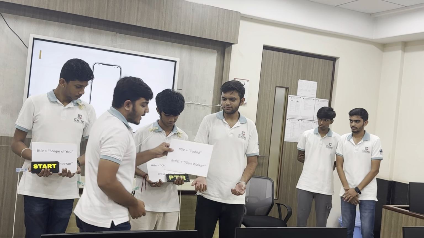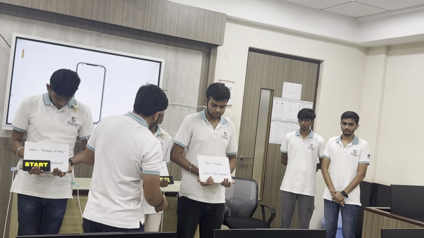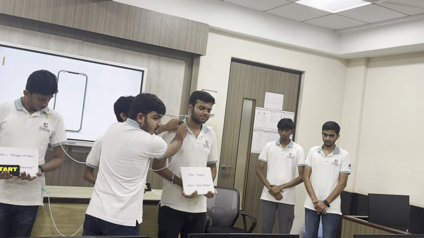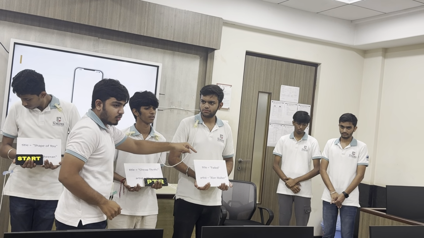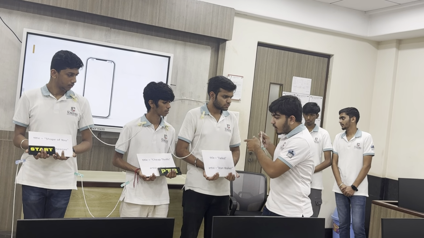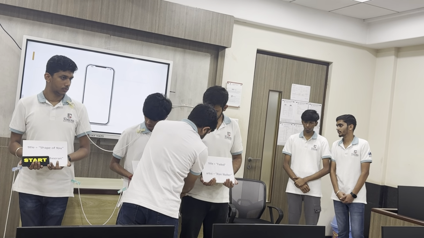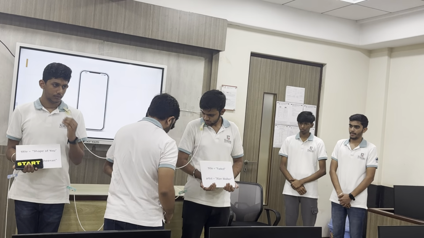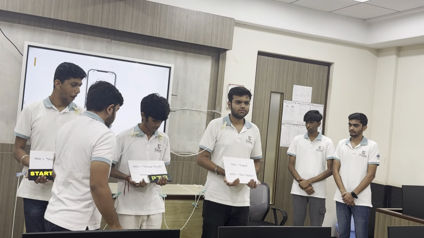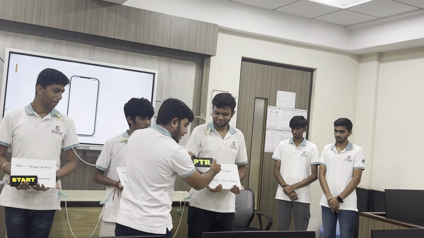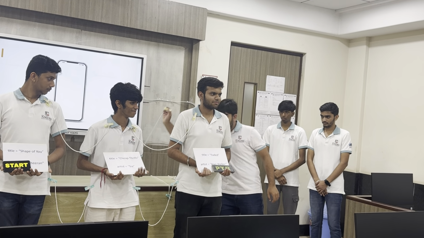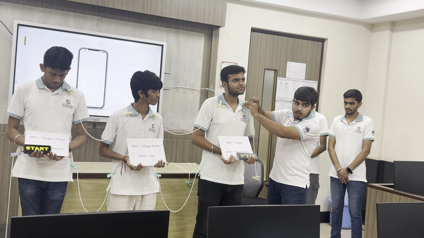So the new node dot title is created. So I will set ptr equals to ptr dot new node, ptr dot next equals to new node, and then I will set new node dot previous equals to ptr. And I will increment ptr equals to ptr dot next, and the ptr dot next will be pointing to null.